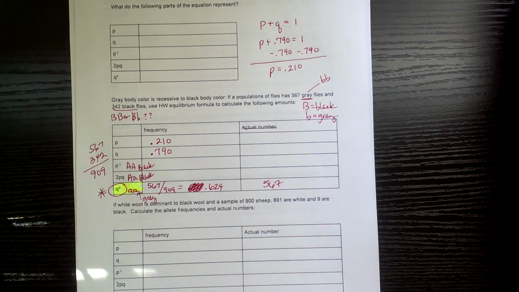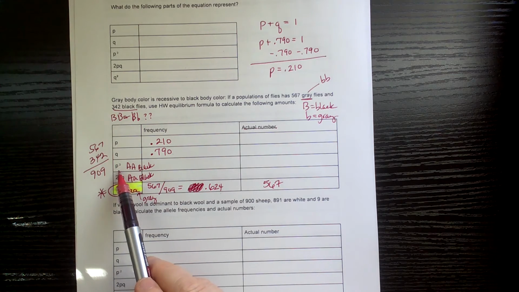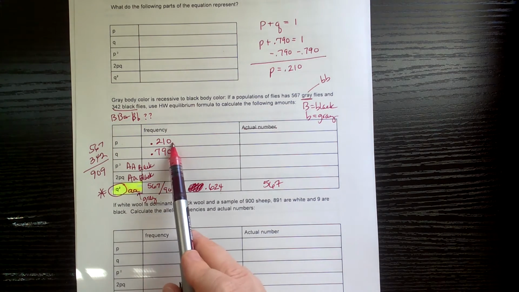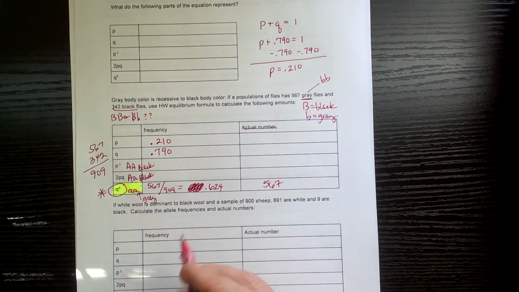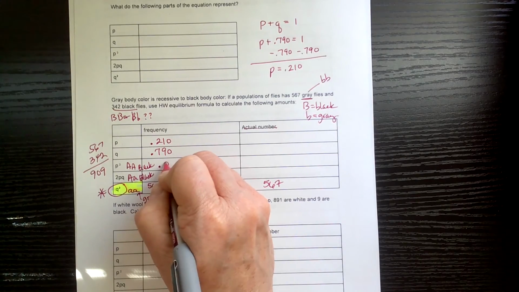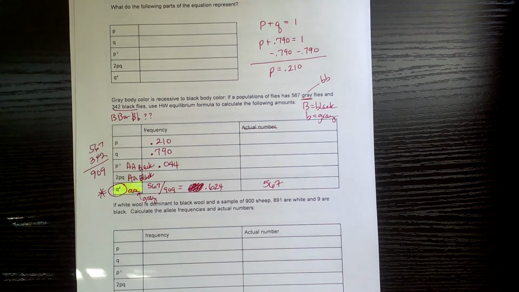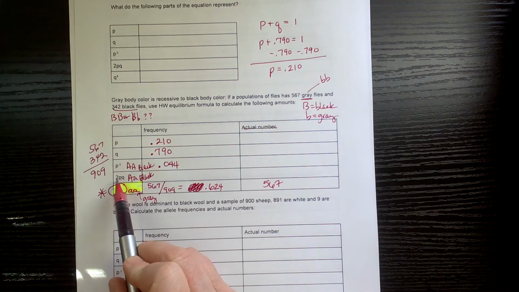All right, so I'm just going through and using my formulas to do math. Now to find my homozygous dominant, all I have to do is take that number I have for p and square it. So 0.210 squared in your calculator is 0.044.